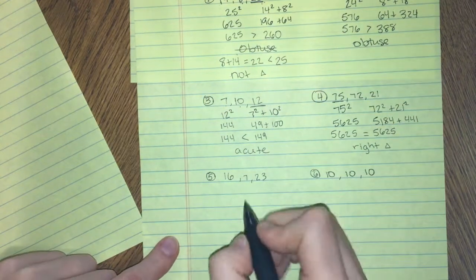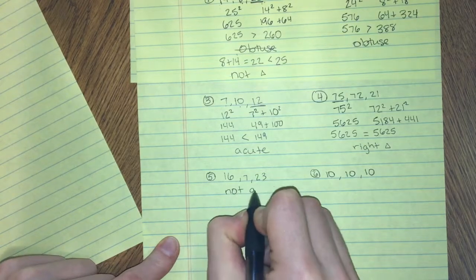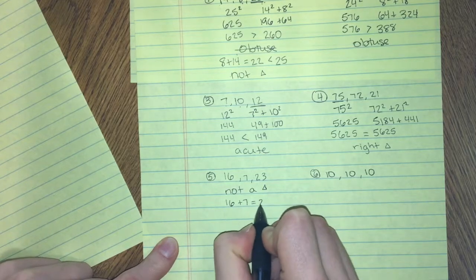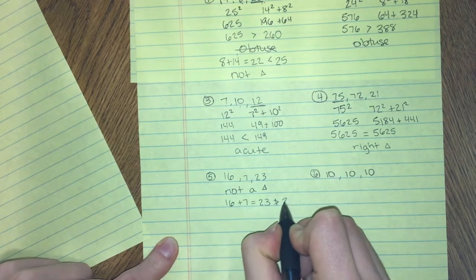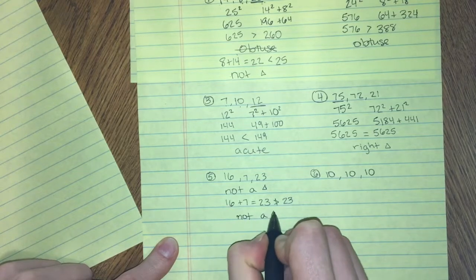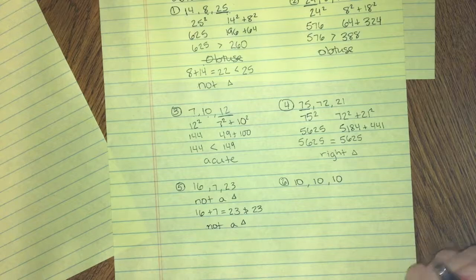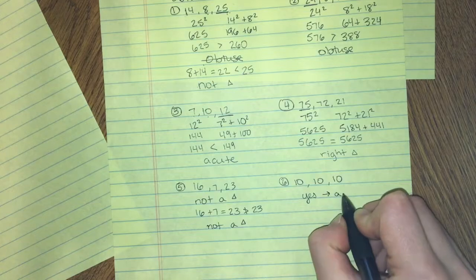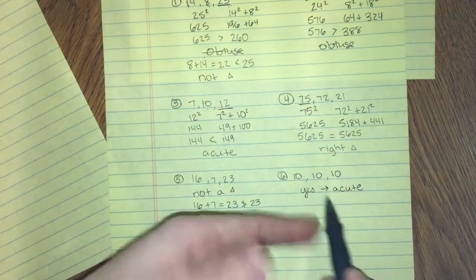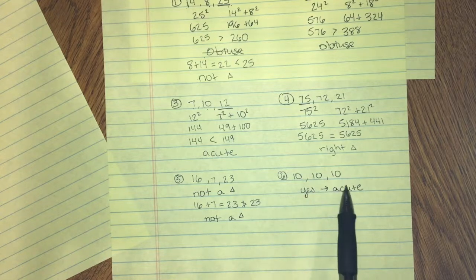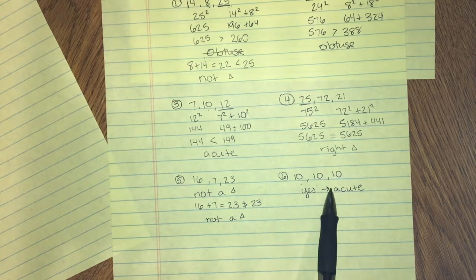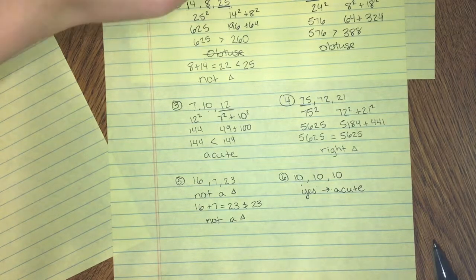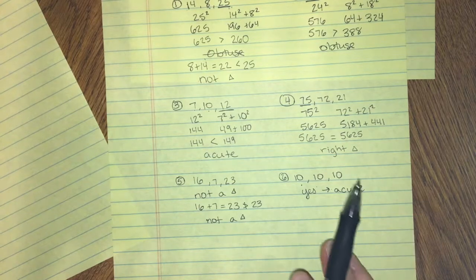Okay, on number 5, it's not even a triangle. In this case, when we take 16 plus 7, you get 23, which is not greater than the longest side of 23, so it's not a triangle. On number 6, when you classify this one, you get an acute triangle. And you can even classify this one without doing the work, because if all sides are equal, it's an equilateral triangle, which means it's automatically an acute triangle because all angles would be equal to 60 degrees.